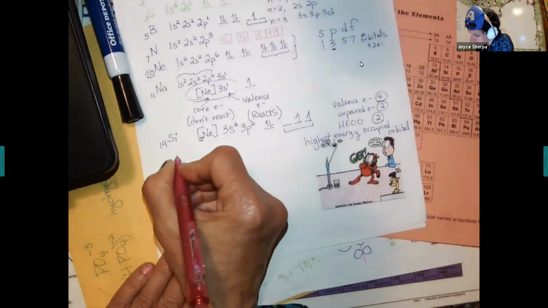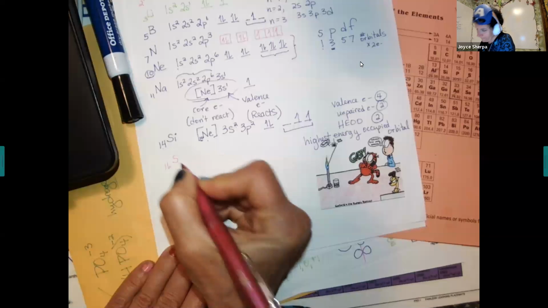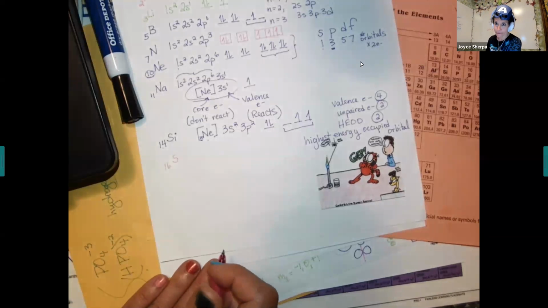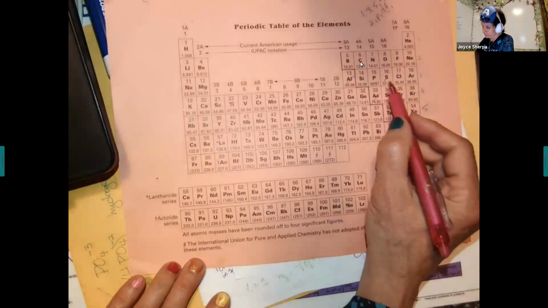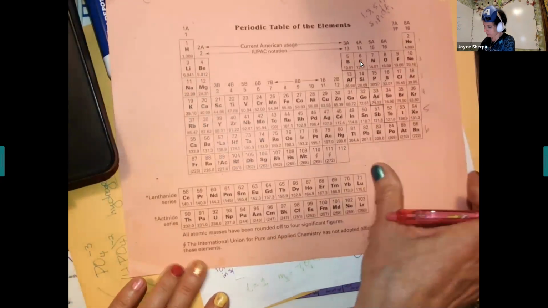Let's do sulfur. So sulfur is number 16. So you're going to start with neon. So here's sulfur, and the noble gas that comes before it.